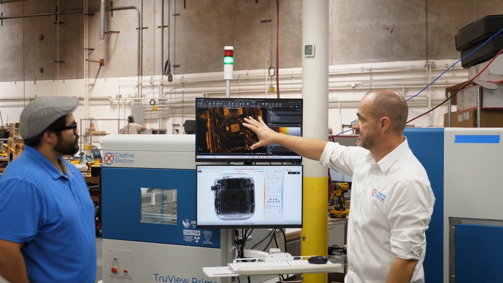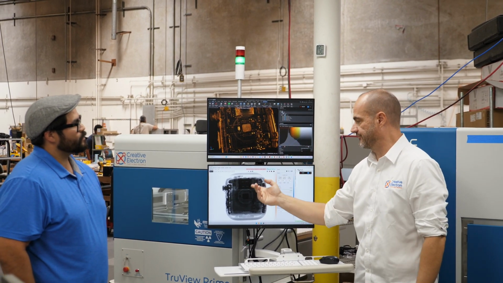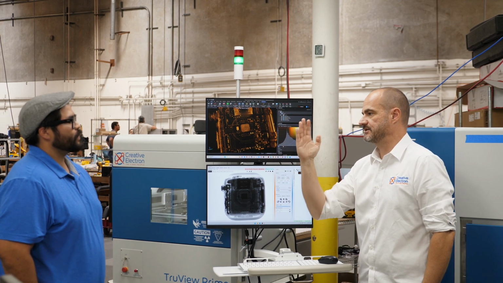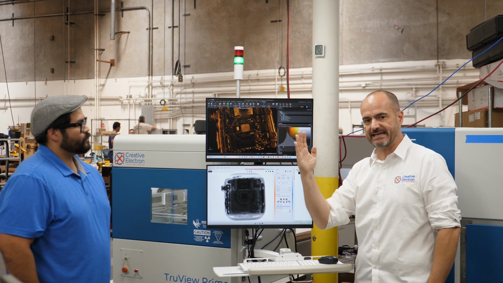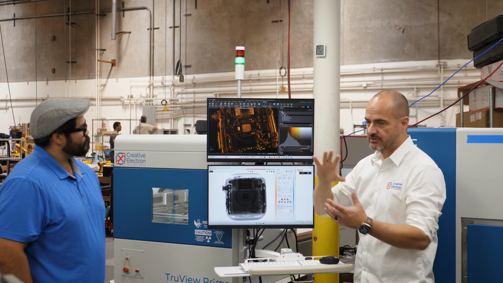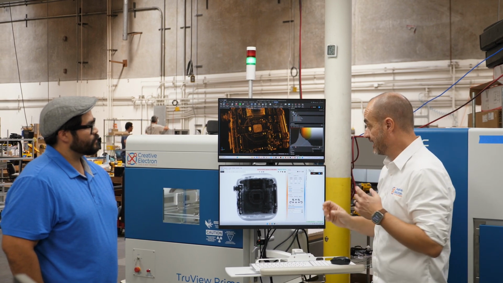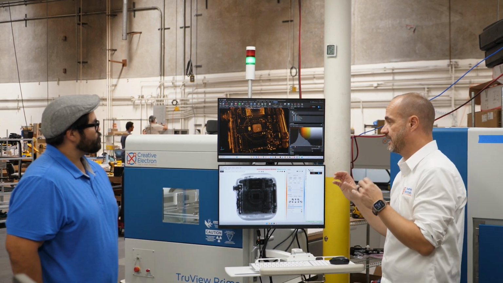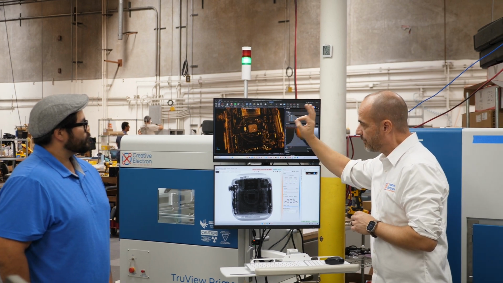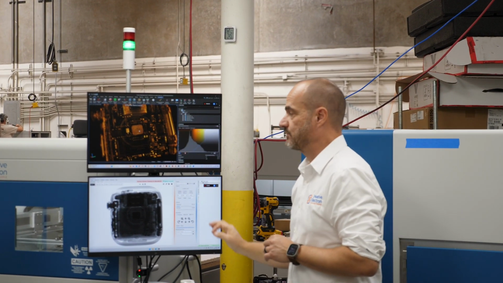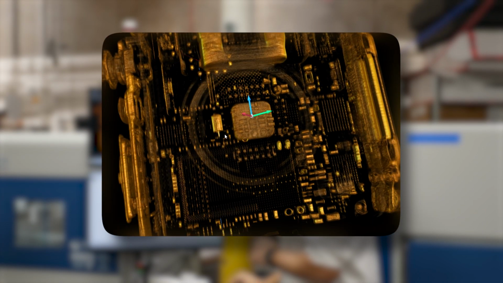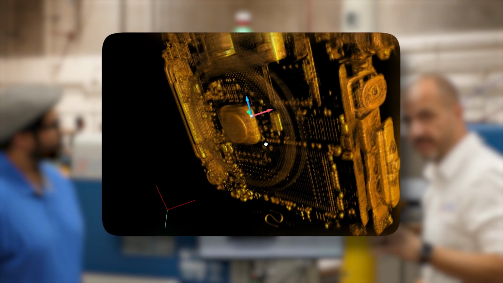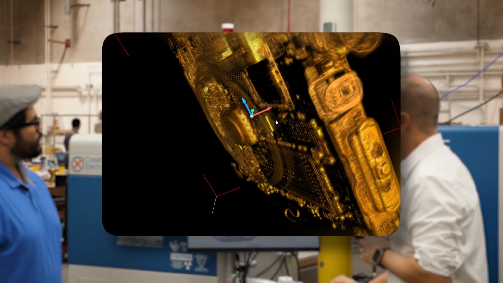A 3D representation, because we rotate this device in 0.1 degrees, so every 0.1 degrees, we take an image. It allows us to do this three-dimensional reconstruction, which, check this out, with this high resolution, is a couple micron voxel size reconstruction here. As you can see, I can go ahead and rotate and have this beautiful three-dimensional view of the device.